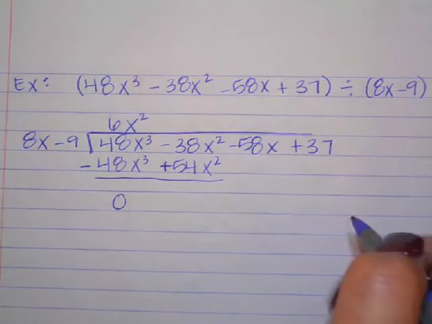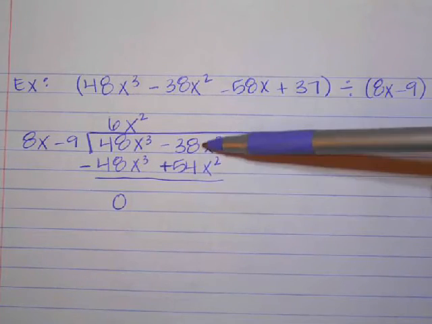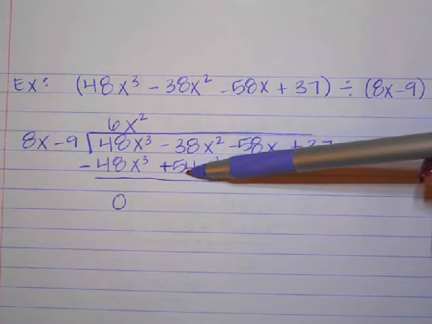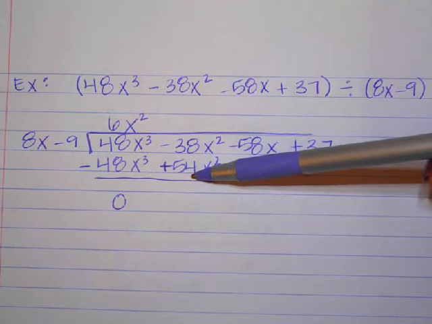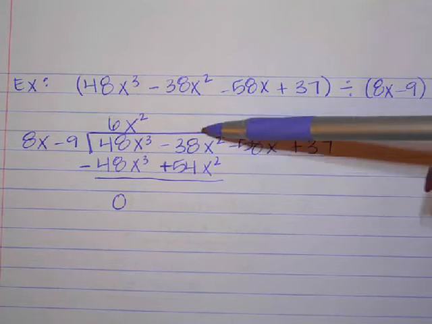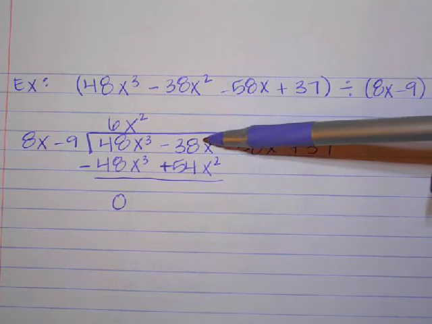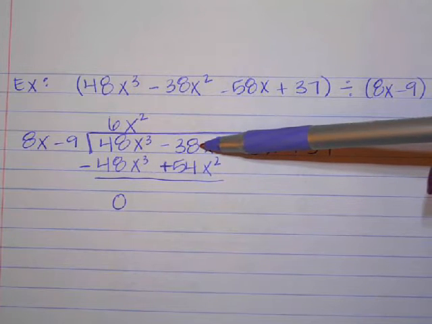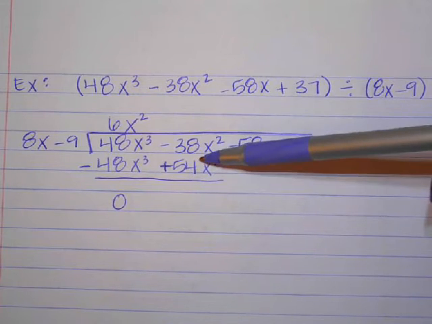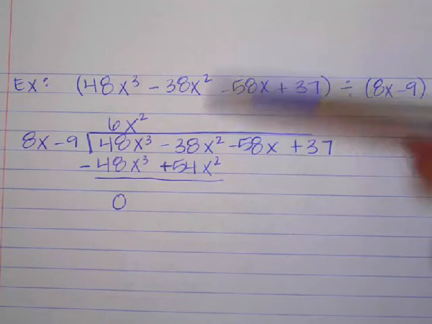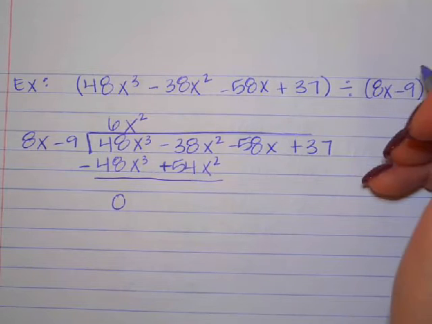Okay. All right. So we have a negative 38 and a positive 54. So if we have 54 and we subtract 30, that's 24. And if we subtract another 8, we need a calculator.